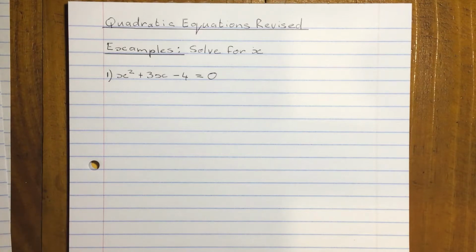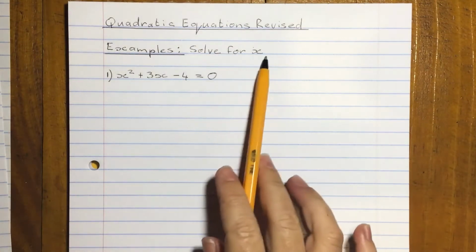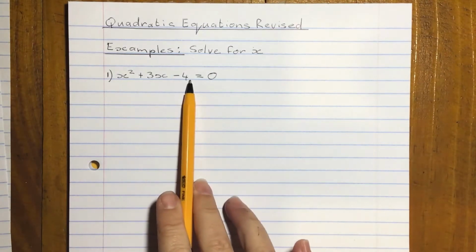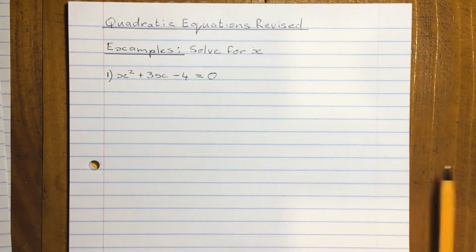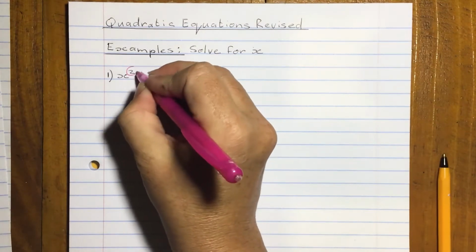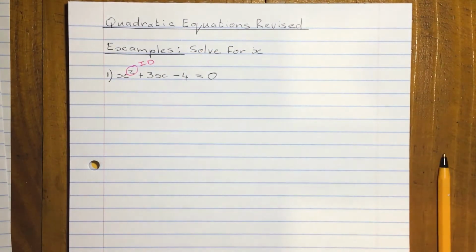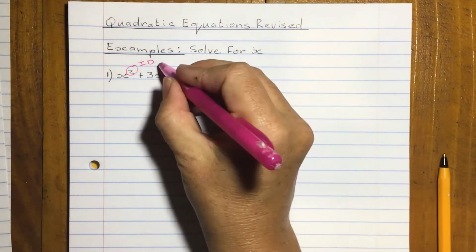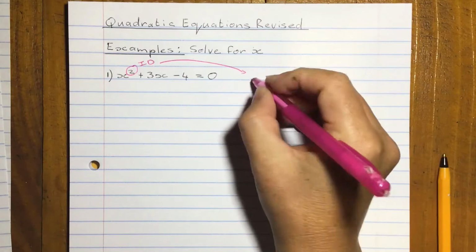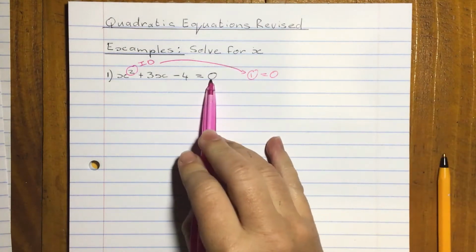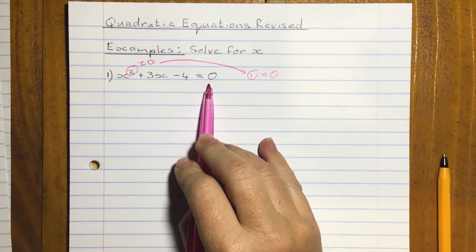So we are looking at quadratic equations, which means generally the instructions will be solve for x, and you will get a question along these lines. When you look at this equation, what should stand out to you is the x squared, and that's how to identify that it is a quadratic equation. From there, you're going to do the following 3 steps. Step number 1, you're going to make the equation equal to 0. Now, luckily for us, this equation is already equal to 0.